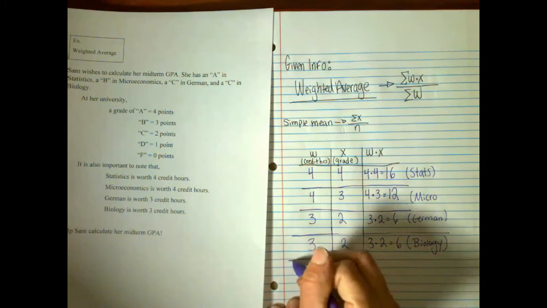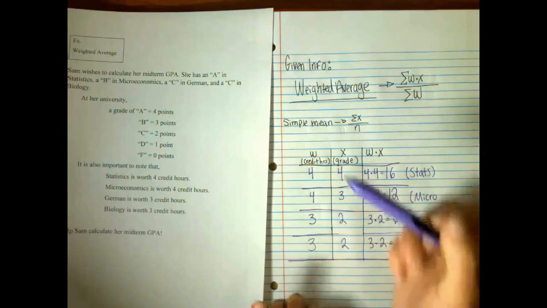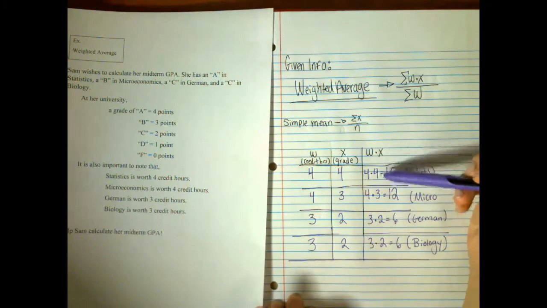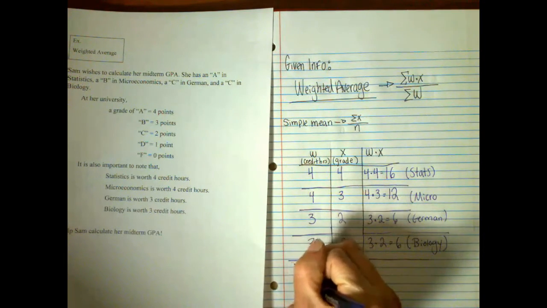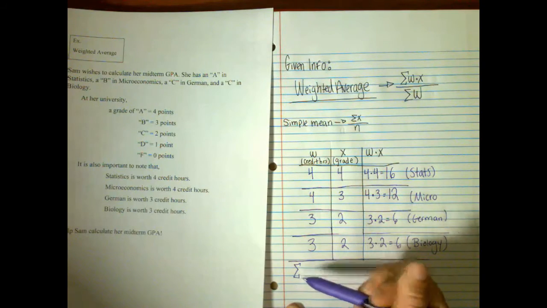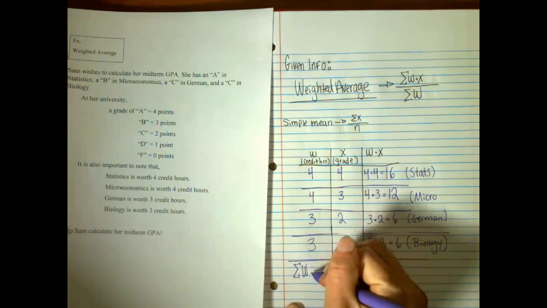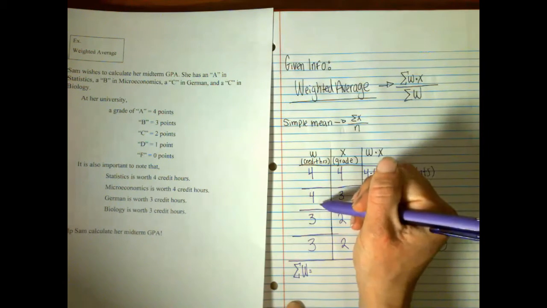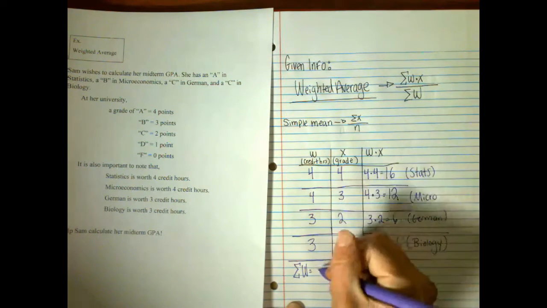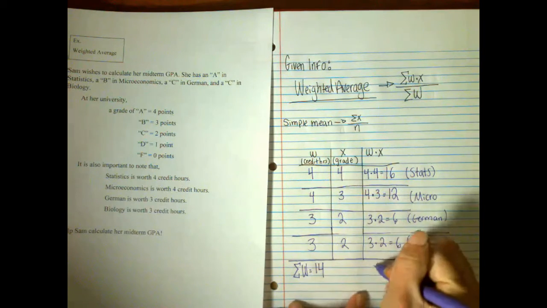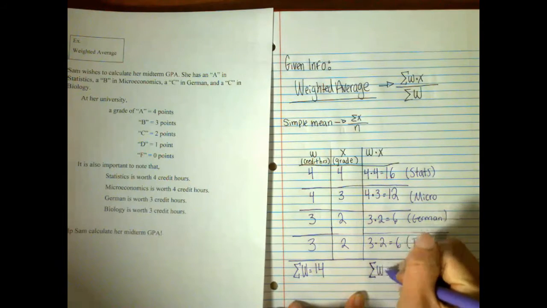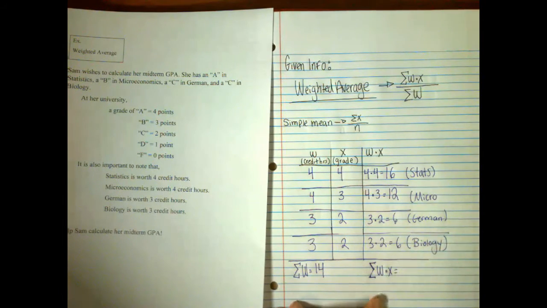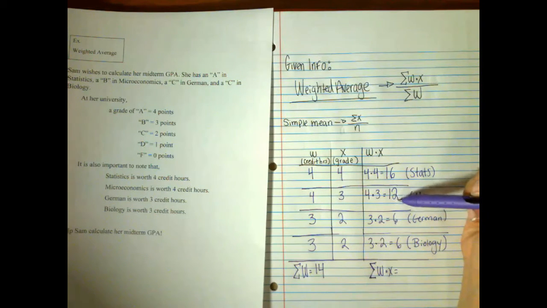Okay, so now we know that we need the sum of this column and we need the sum of this column, okay? Remember, this symbol means sum of. So the sum of our weight column is 4 plus 4, which is 8, plus 3 is 11, plus 3 is 14. And the sum of our W times X column is 16 plus 12, which equals 28, plus 6, which equals 34, plus 6, which equals 40.